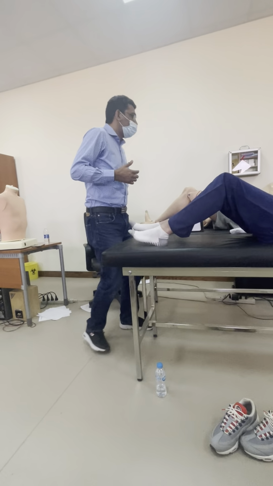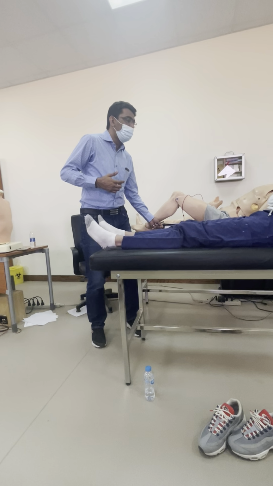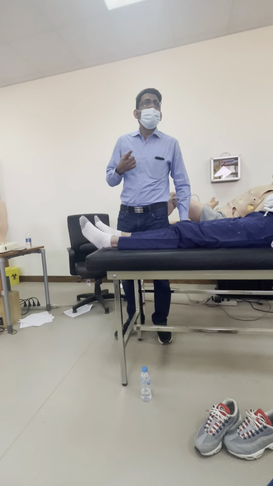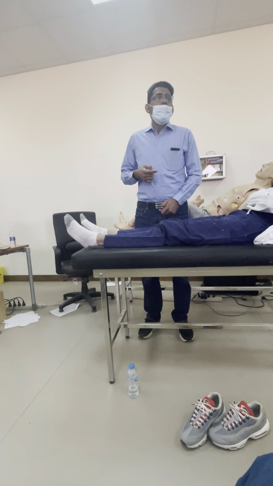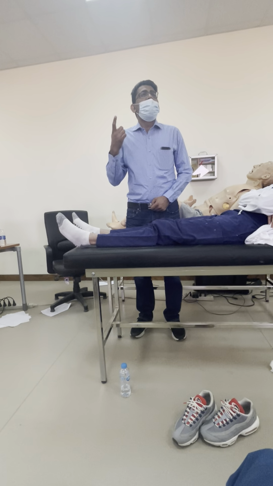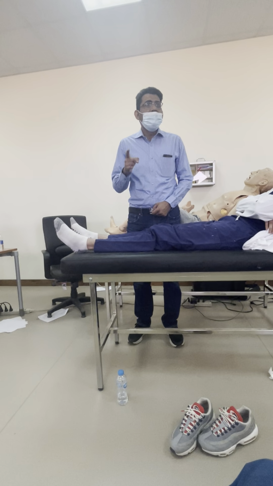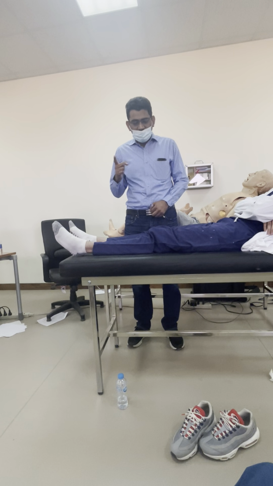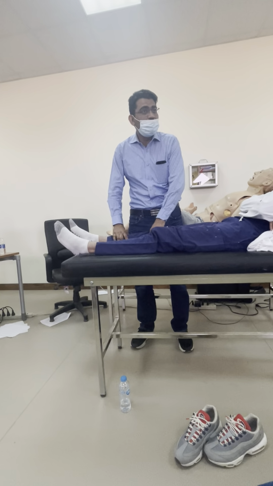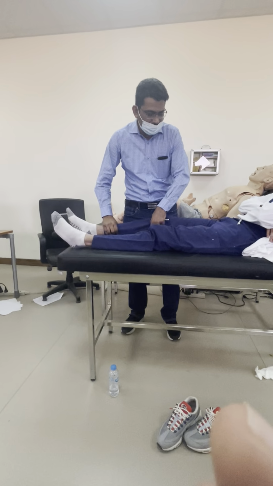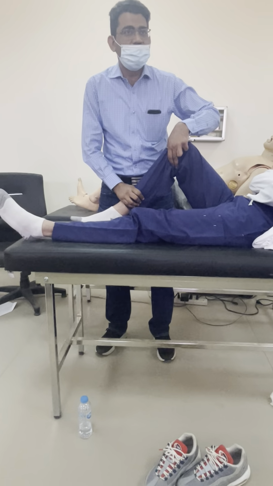The same test which we do in the upper limb in the form of finger nose test, here it is called heel shin test. What is that? First of all, explain to the patient. You have to do it like this. First of all, this is step 1.